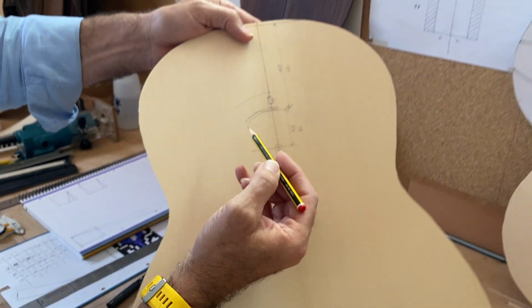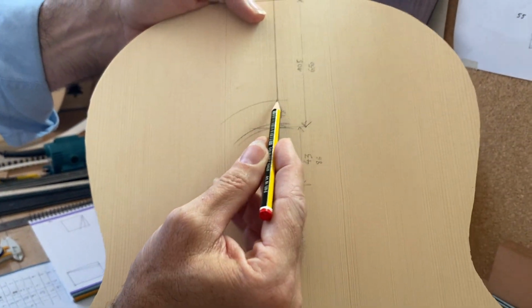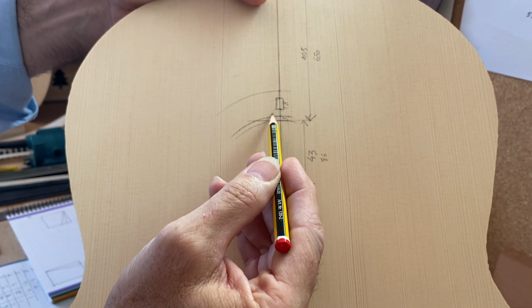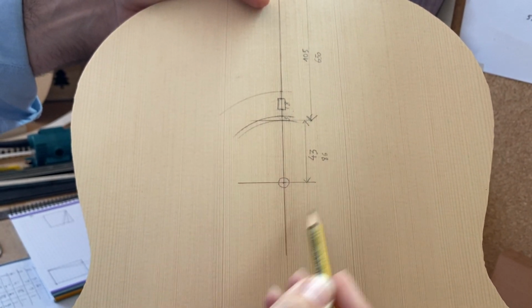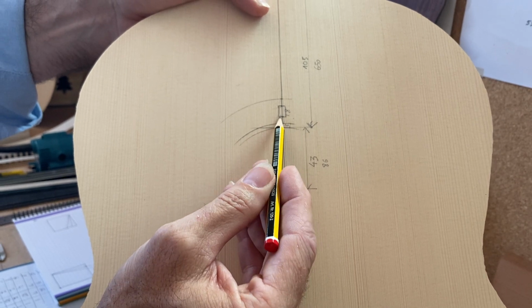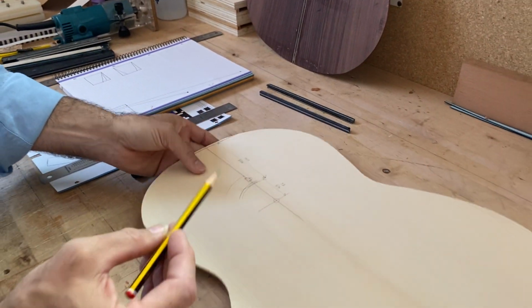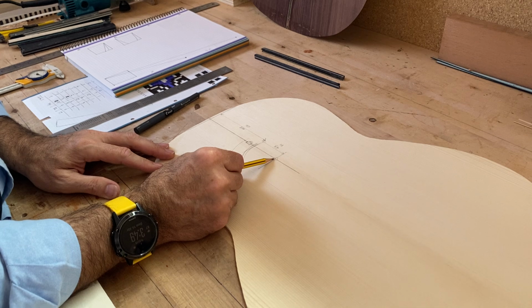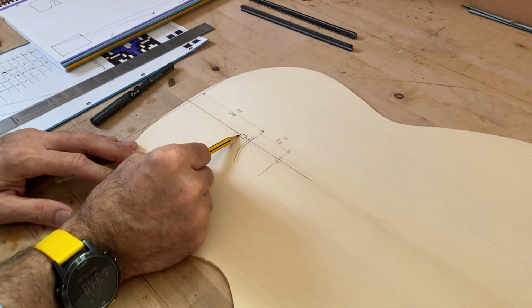And the rest of the rosette, this space and that space will be filled with straight lines which will go in a circle. So now that we have this dimension, what we need to do is to find out what's the distance from the center to the outside of the tile.